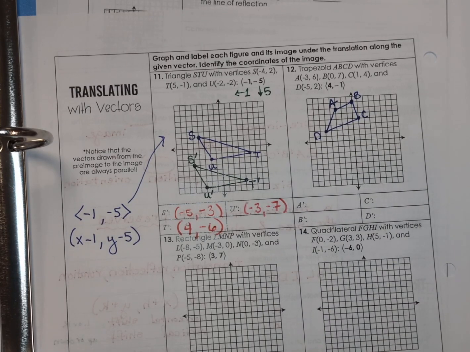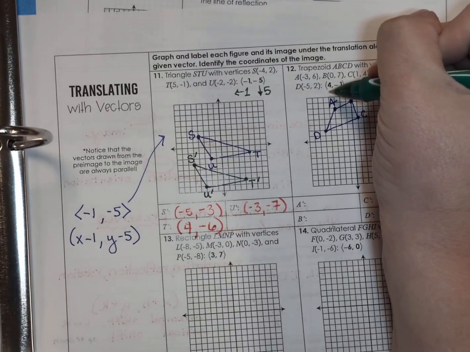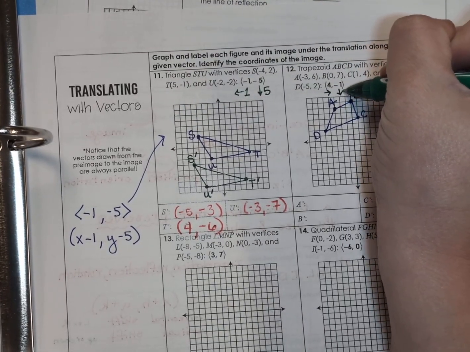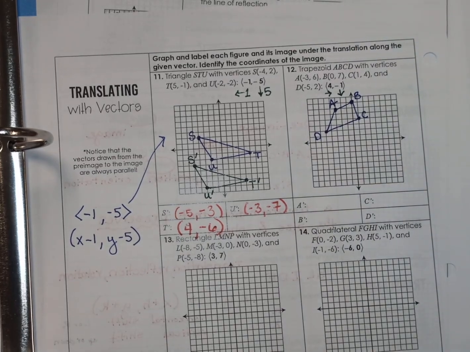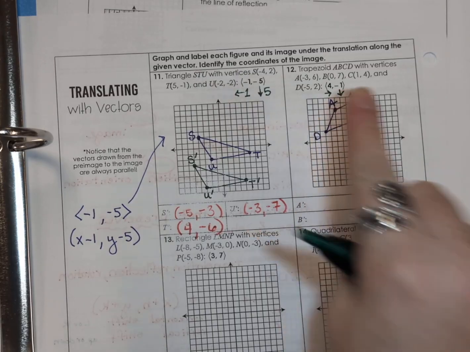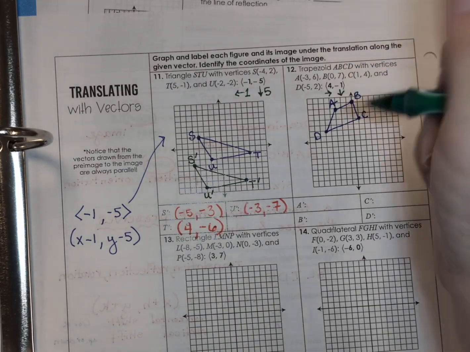Alright, now it says vector notation of 4, -1. What does that mean? What directions are we going to go? So right 4 and down 1. If you want to, I just like putting the arrows under the numbers. That helps me remember what I'm doing. So we're going to go right 4, down 1. So take each corner, or vertice, if you will. Go right 4, down 1.